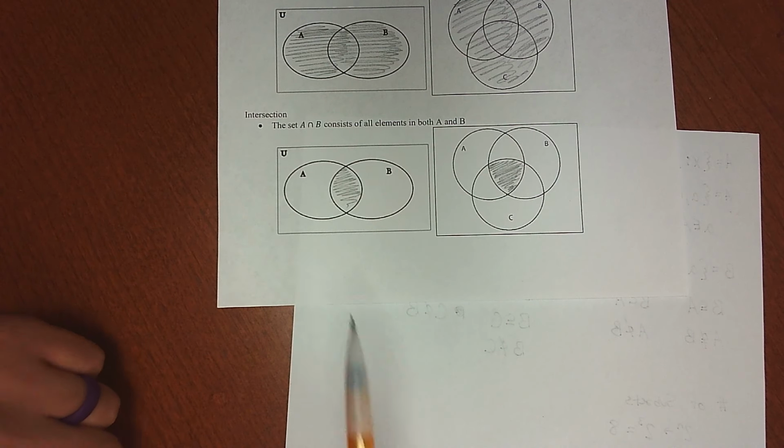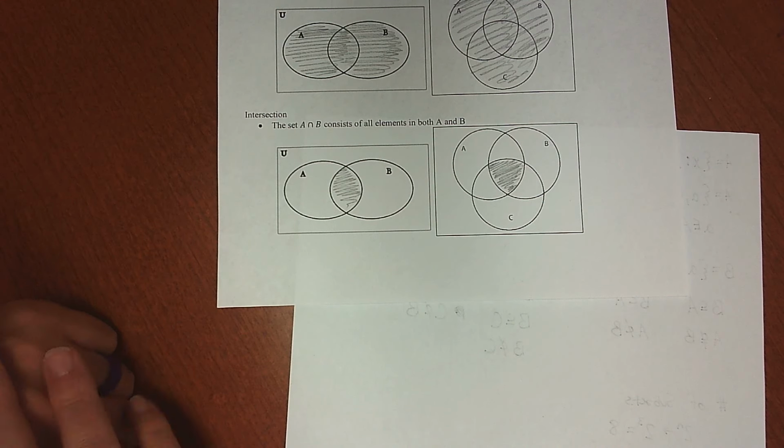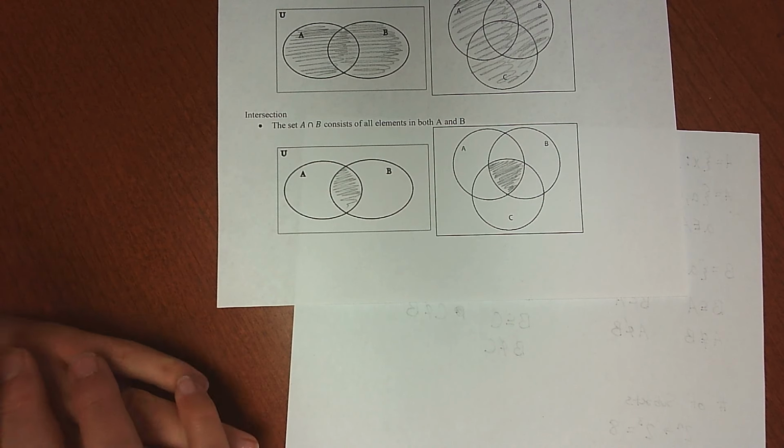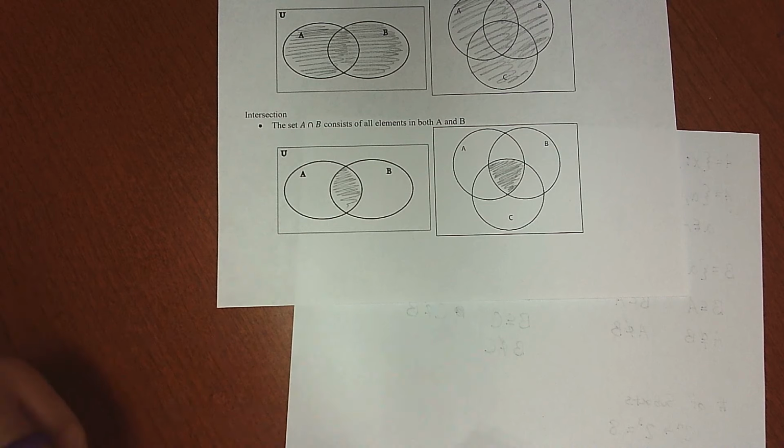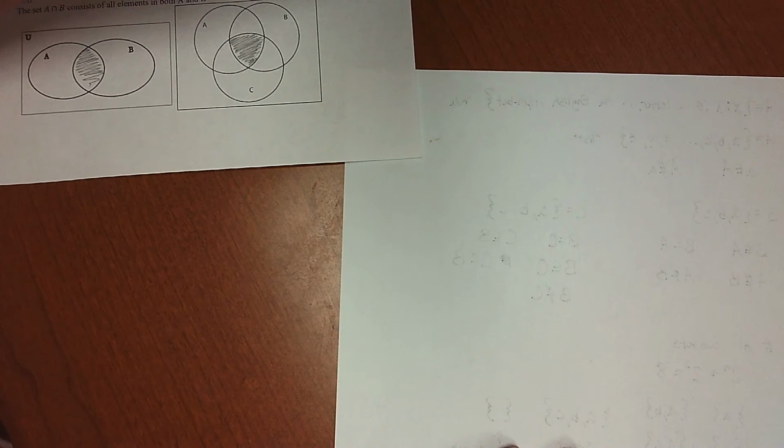All right, so you can see that with union, you'd have more elements normally than you would with intersection. The intersection is going to be more exclusive. It's only looking for the overlap. All right, so let's go ahead and do an example.